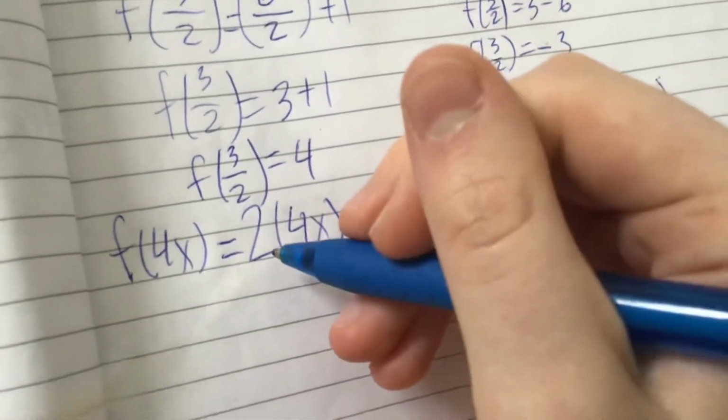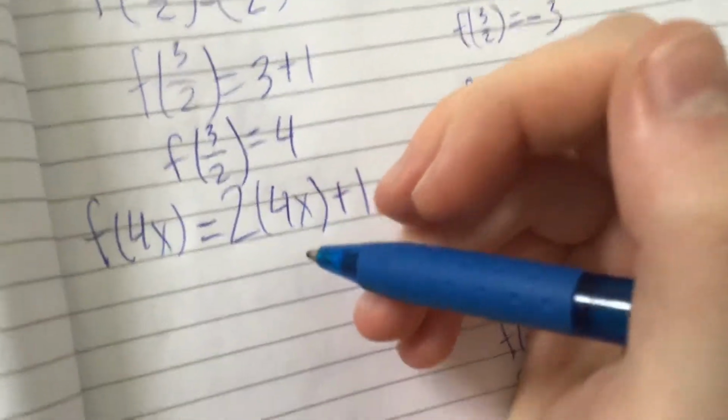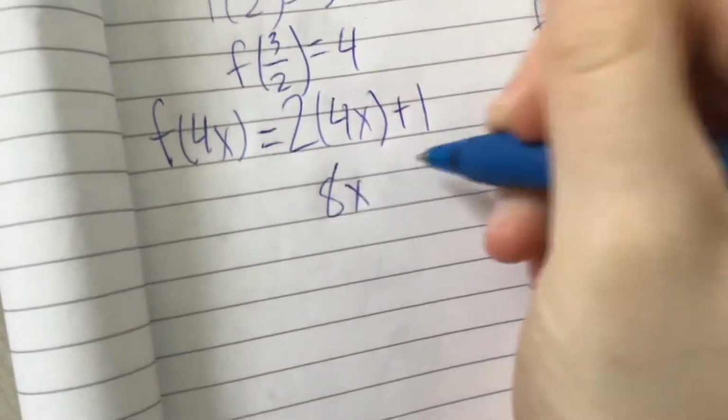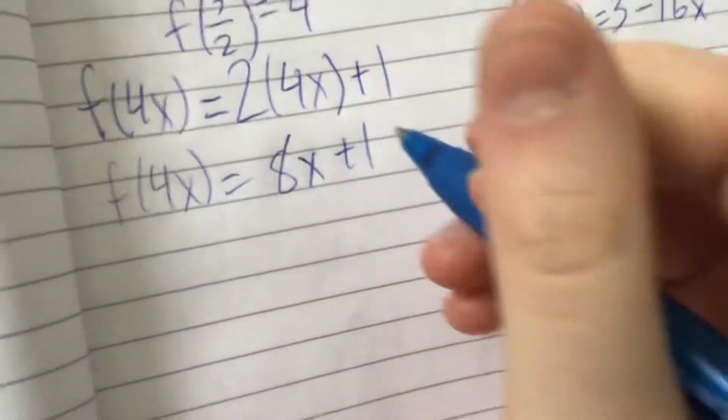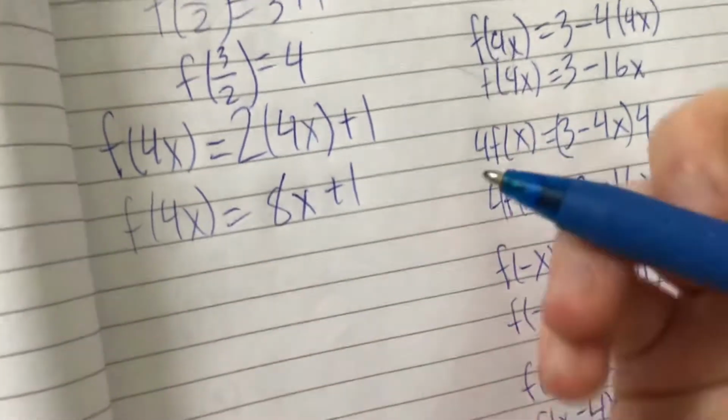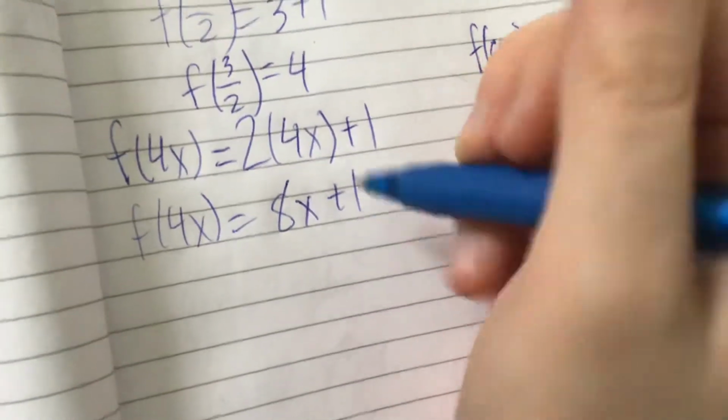And then we say 2 times 4x is 8x, right? Plus 1. And I keep writing this the whole time just to clarify that it is still f of 4x. And then this is our answer.